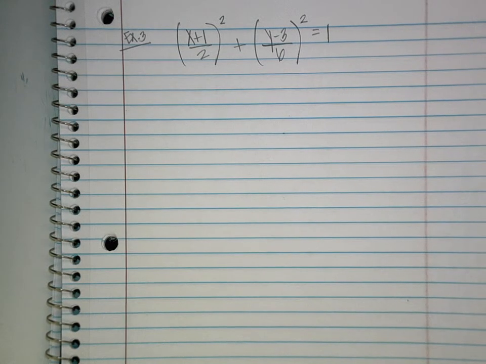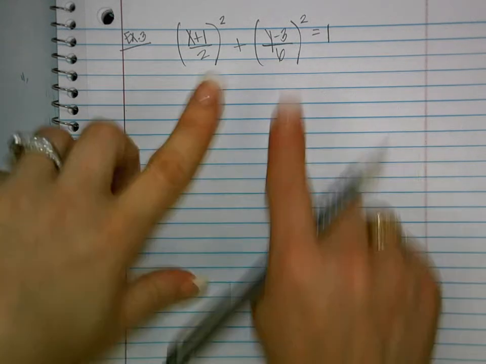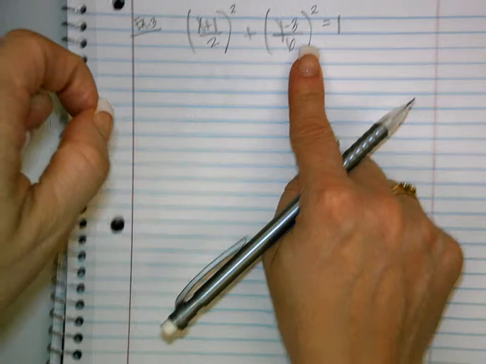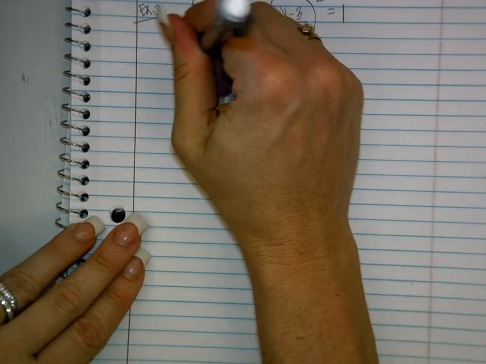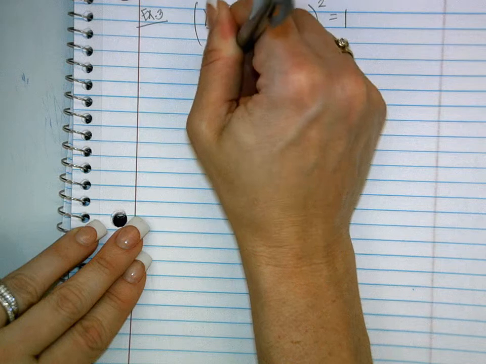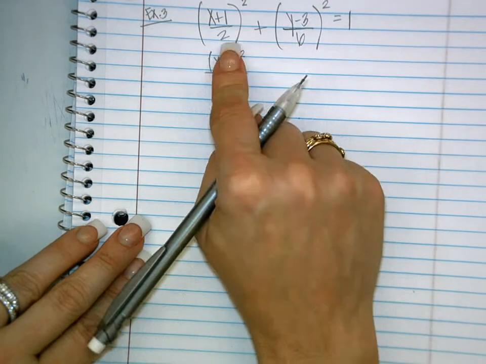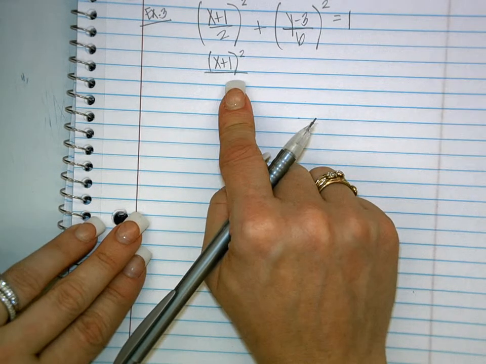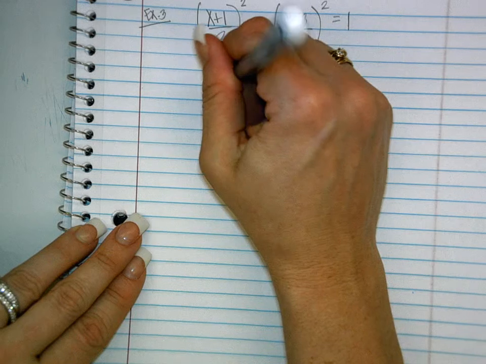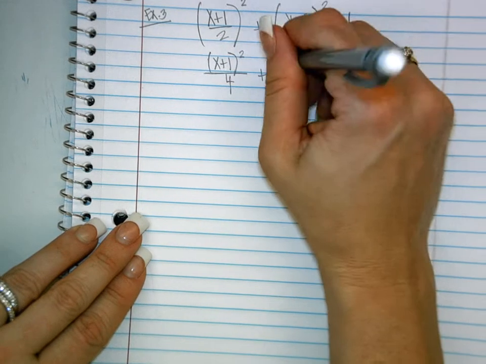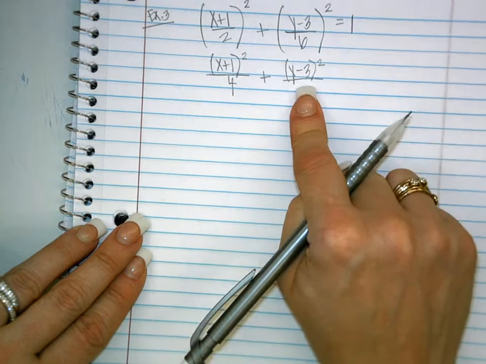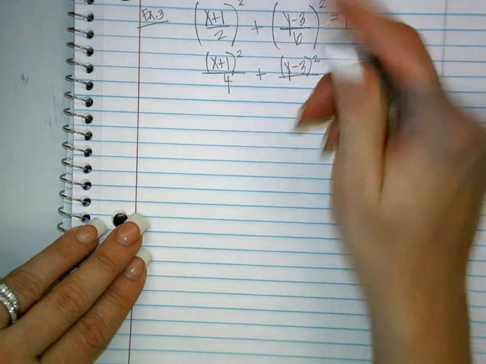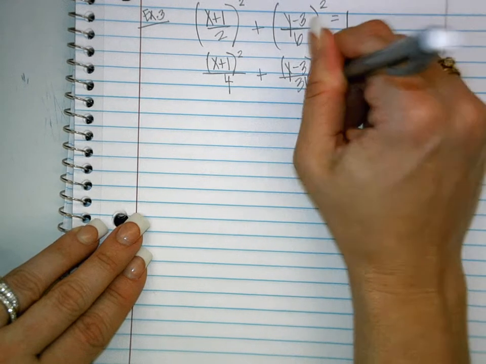If you have where everything is in parentheses and not just the top, I want you to change it into standard form. So basically, I'm just going to rewrite the top as x plus 1 squared over, if I actually squared the bottom, what would my denominator be? 4. Plus, rewrite the top, y minus 3 squared over, if I actually square the bottom, what do I get? 36 equals 1.